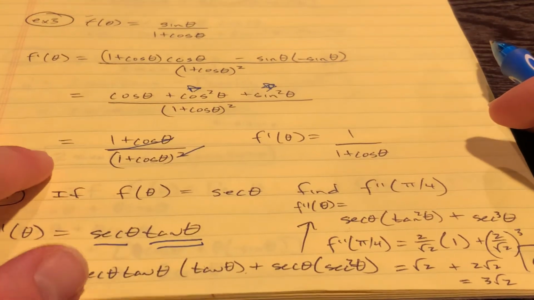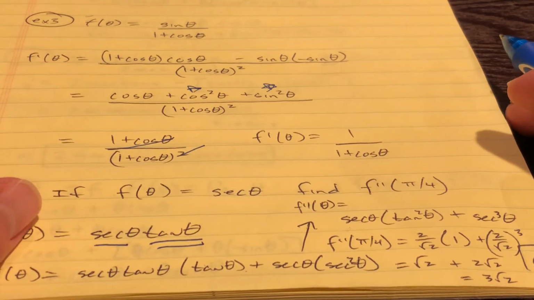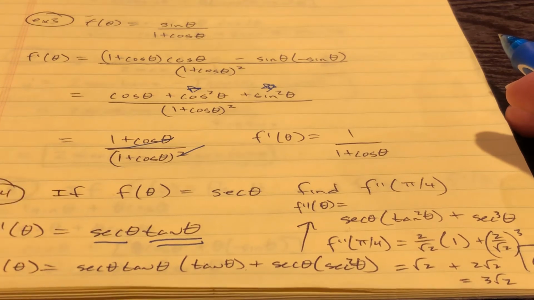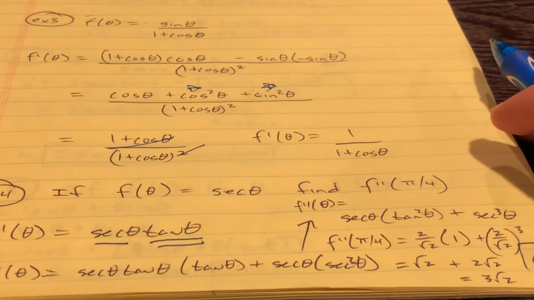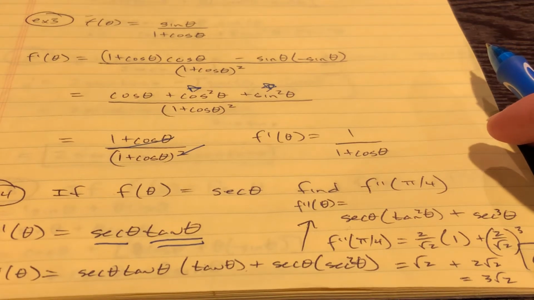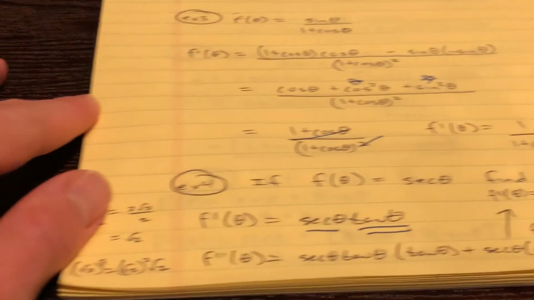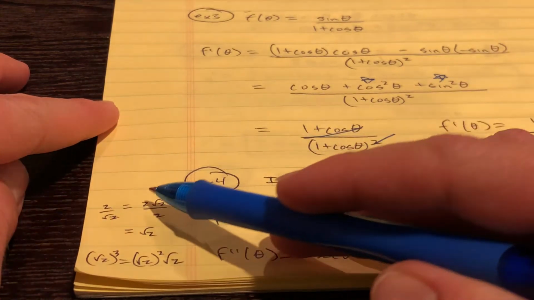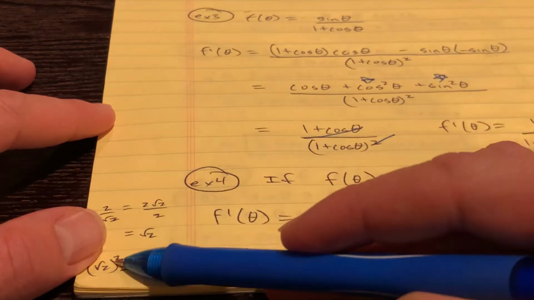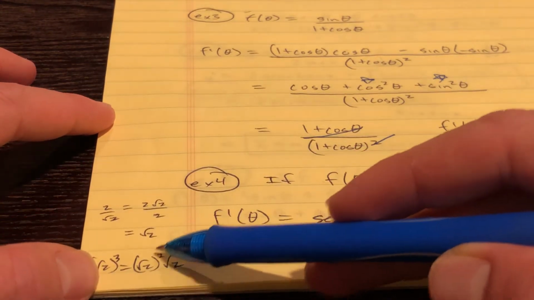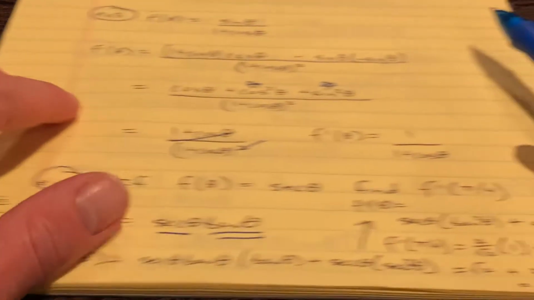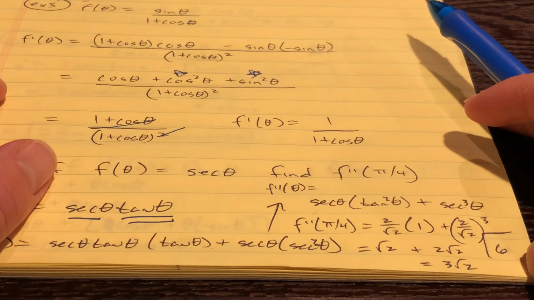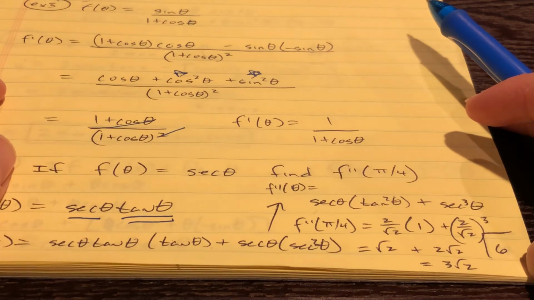A lot of your calculators can just handle that. Then tangent of pi fourths is 1. We definitely need to know that. So if you square 1, you still get 1. Then I'm going to take that 2 over root 2 and cube it. So again, if 2 over root 2 is root 2, raising it to the third power means I square it, and then I multiply it by root 2. So it's going to be 2 root 2. And then finally, root 2 plus 2 root 2 is 3 root 2.